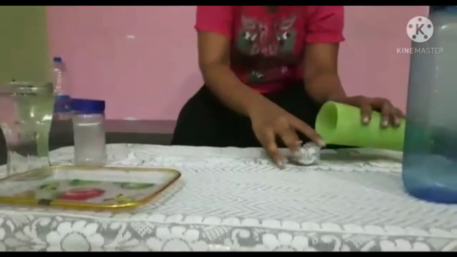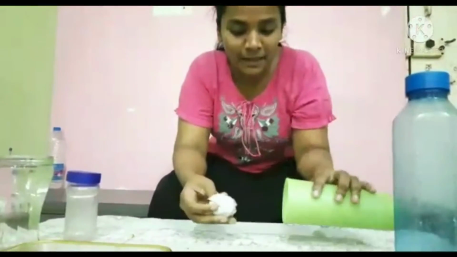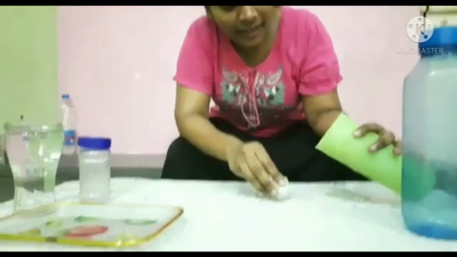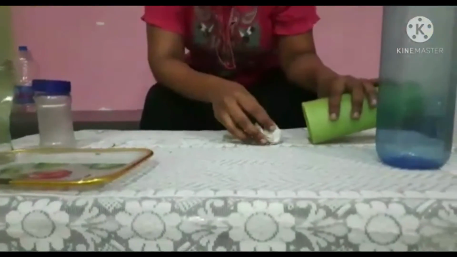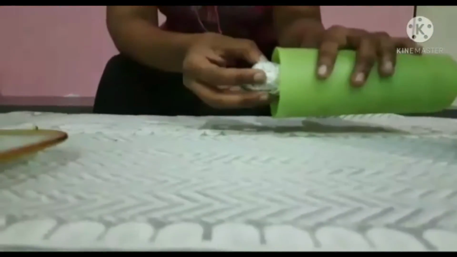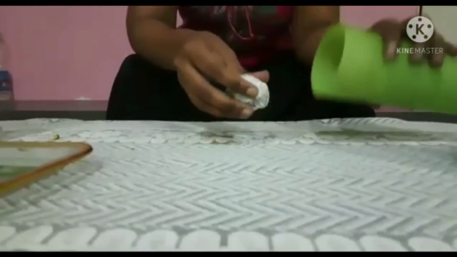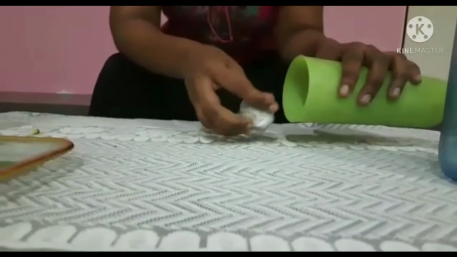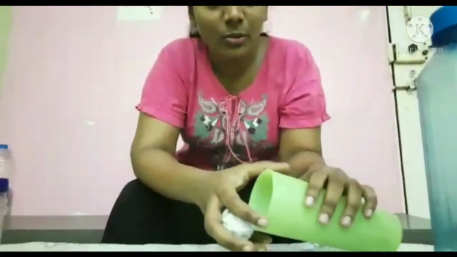You can see that the paper ball is going in, but it is again coming out. So why is this happening? It is nothing but Bernoulli's principle: the faster the air, the lower the pressure. I'm trying to make this paper ball go inside, but it is not going because the size of the bottle is large, so the speed is slow and the pressure is more here. That's why it is not going.